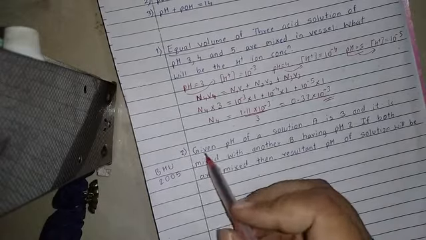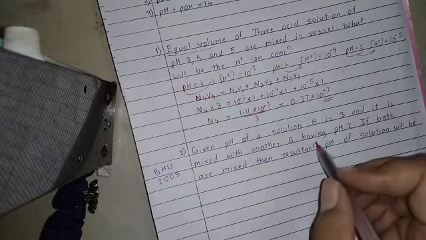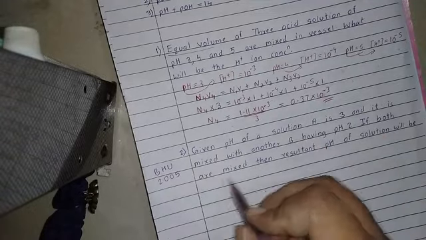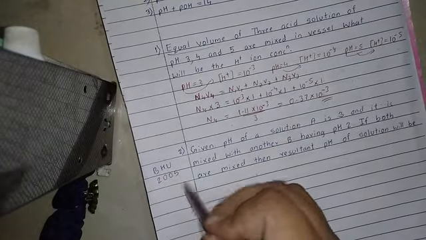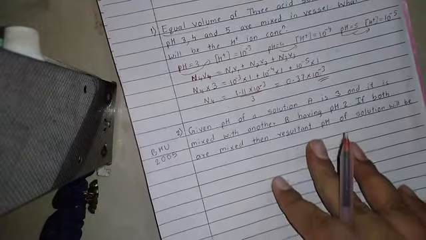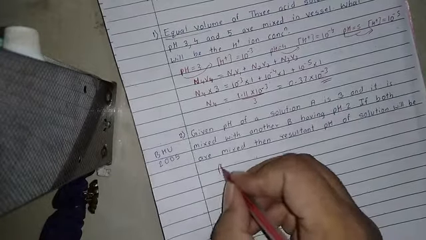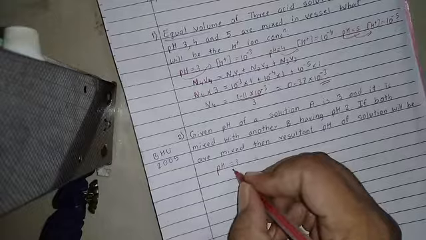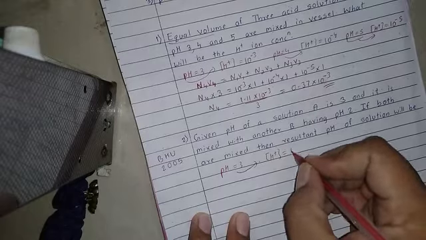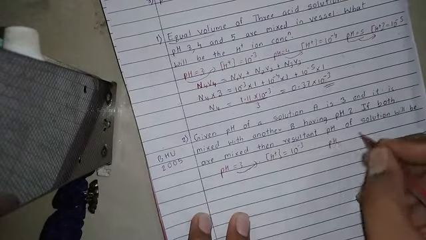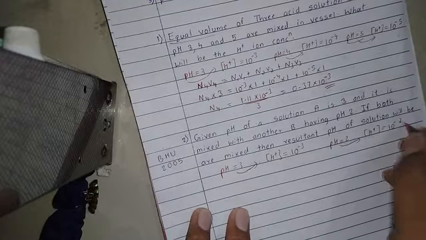Now, see the next question. Given the pH of a solution A is 3 and it's mixed with another solution B having a pH of 2. If both are mixed, then the resultant pH of the solution will be? This question was asked in BHU, Banaras Hindu University, in 2005. Same, first of all, pH 3. So for pH 3, the concentration of H plus will be 10 raised to minus 3, and for pH 2, the H plus ion concentration will be 10 raised to minus 2.